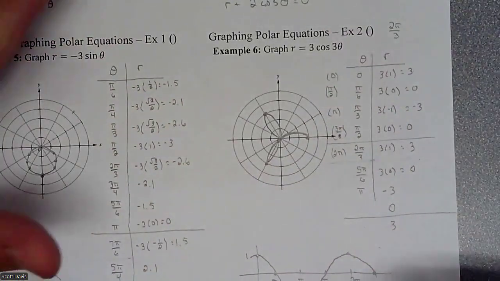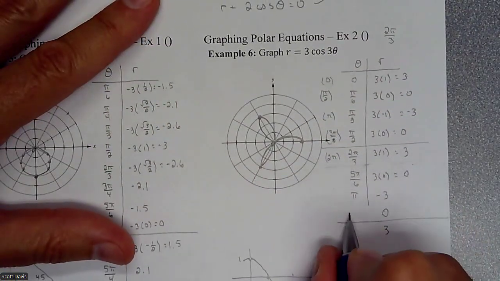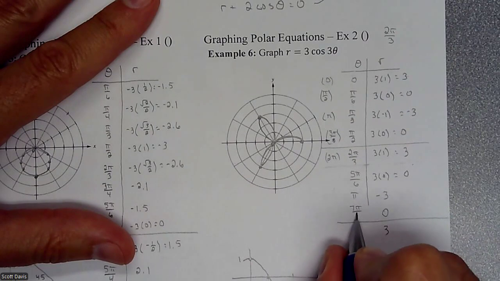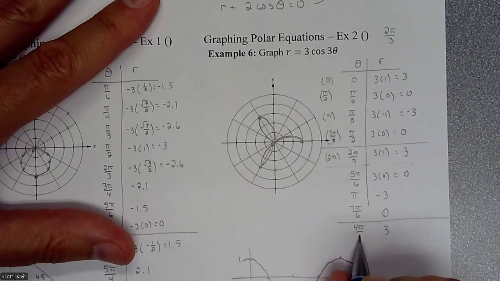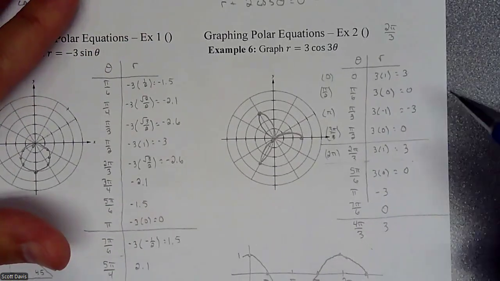Okay, so let's put all these pieces together. So that's 5 pi over 6, 6 pi over 6, 7 pi over 6, 8 pi over 6, which is 4 pi over 3, on and on.